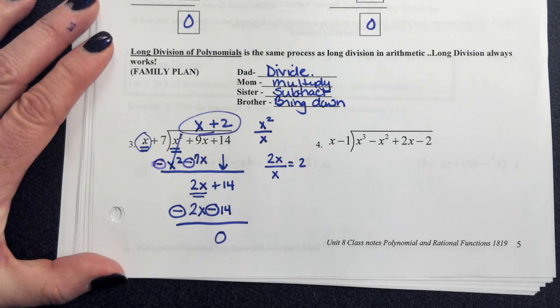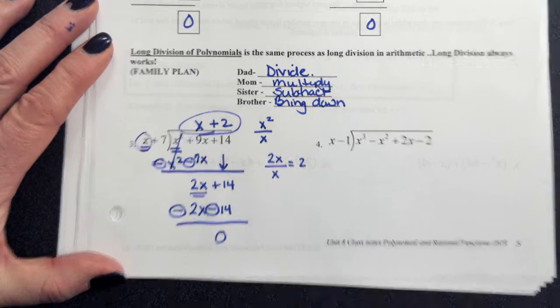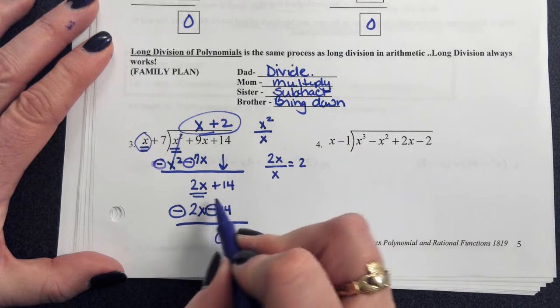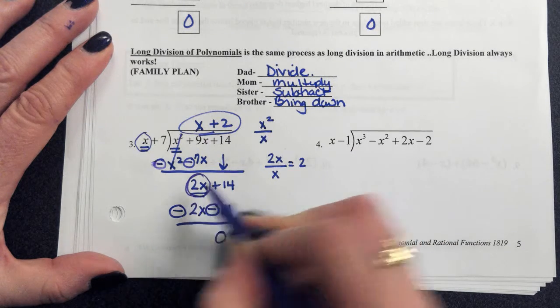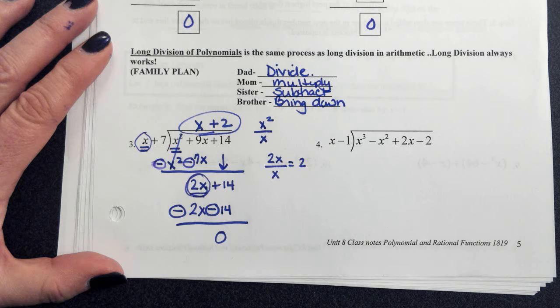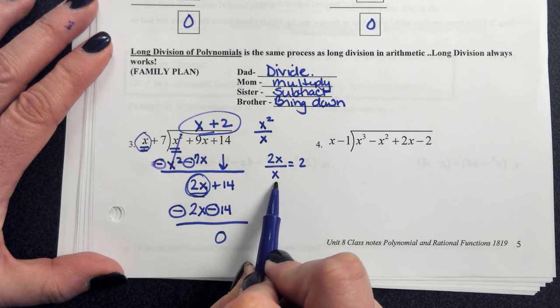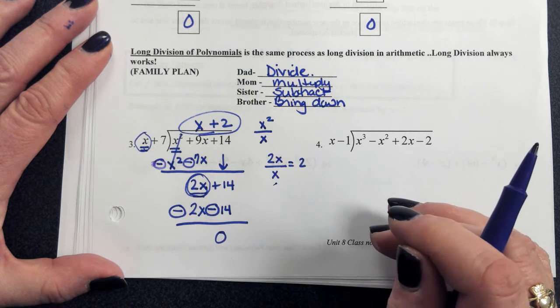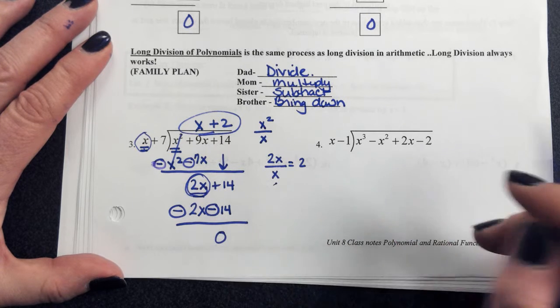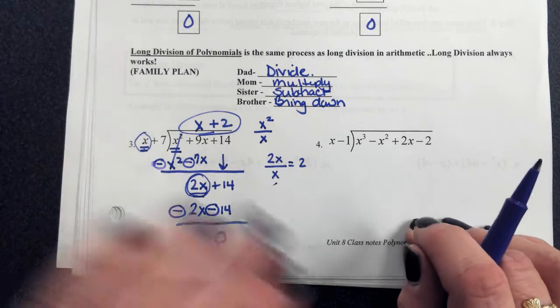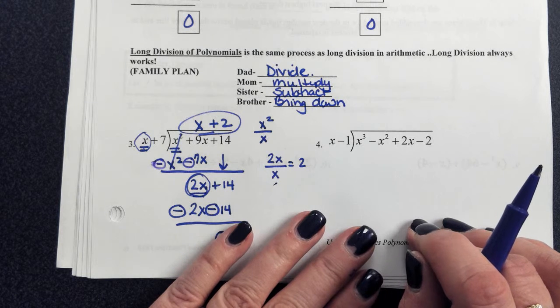Yes? Where did you get the 2? When I took 2x, so right here, after I brought everything down, I have to repeat the process again. Okay. So I have to take the x and divide it into 2x, which is right here. Take the x and move it to 5. Divide it into the 2x. Okay? Any questions on that one?